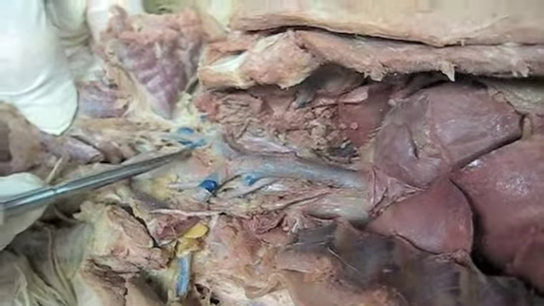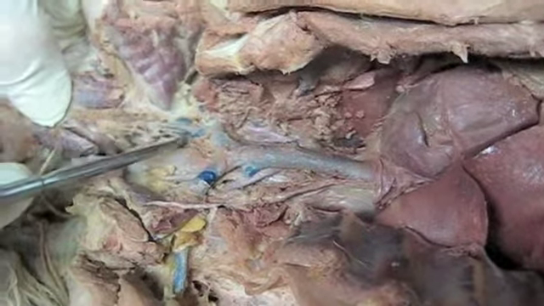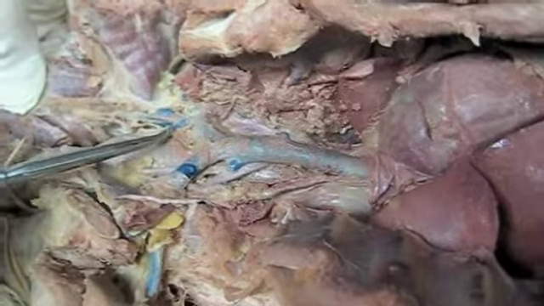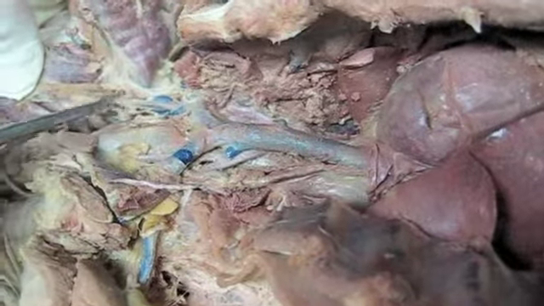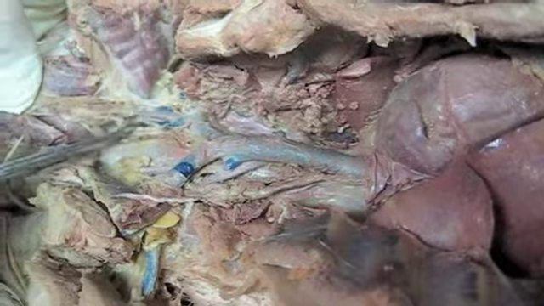And then there's a little internal jugular that comes off, but then it loses its injection. So the bigger one is the external jugular. I wish it was nicely injected, but it's not out here.